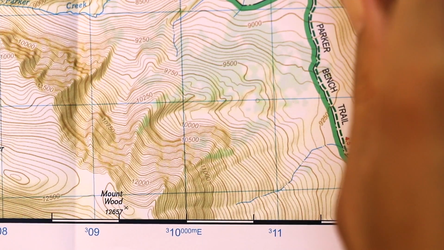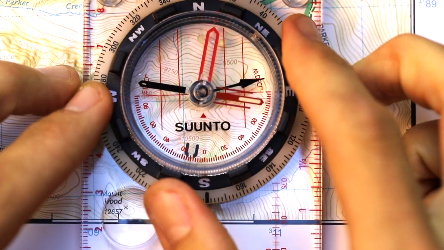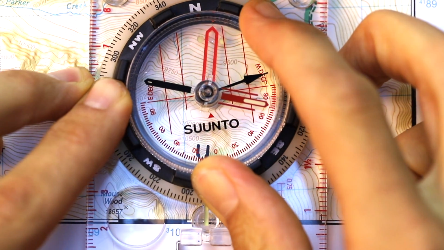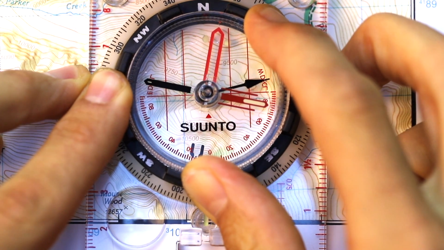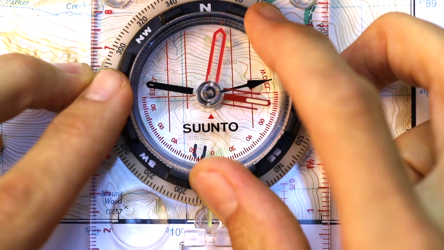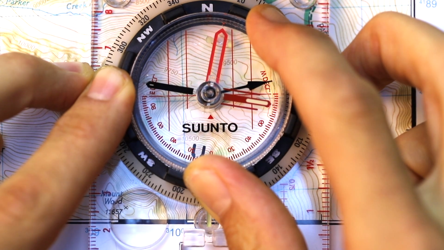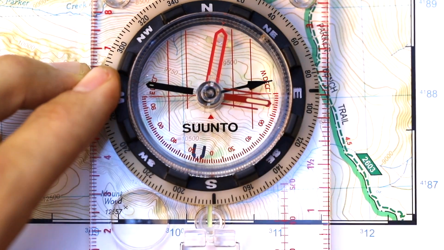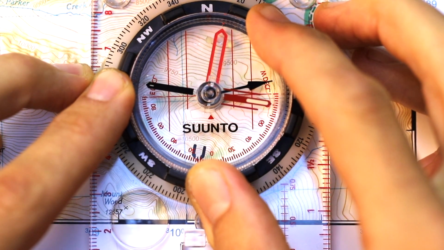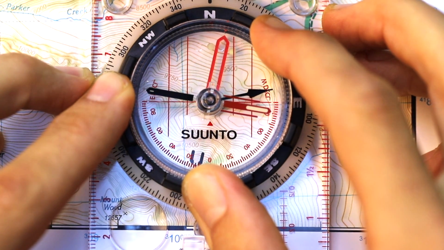And so what that means is that if I was to take my compass and place it on the map like this, and then rotate the bezel so that the red lines, the meridian lines of the compass, were aligned with the blue lines, the meridian lines of the map, I would not be aligning my compass with true north. I would be aligning it with a line that is 2 degrees west of true north. Because really true north is not here, it's more over here.